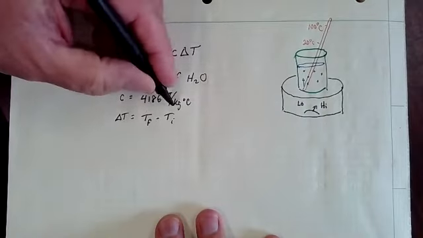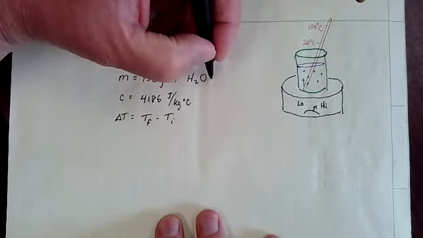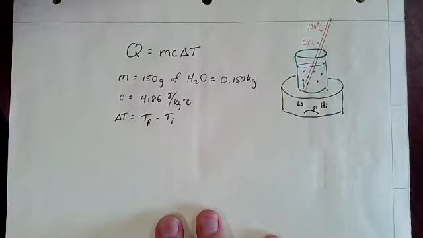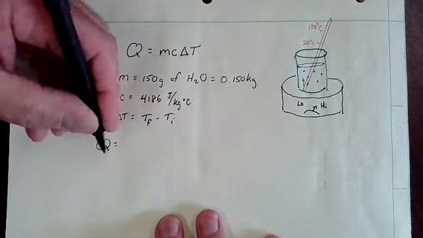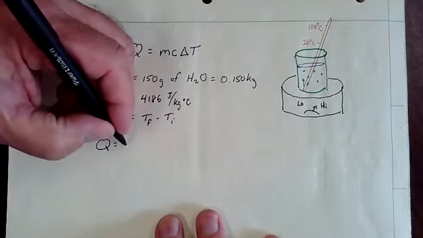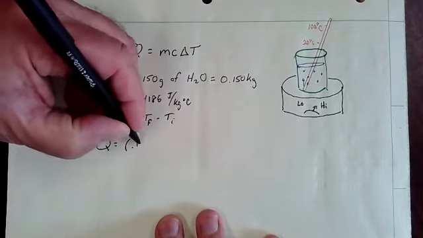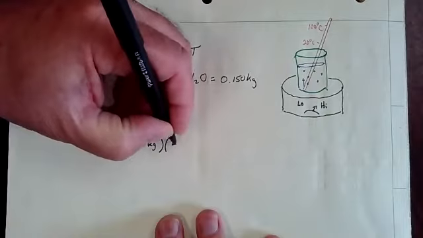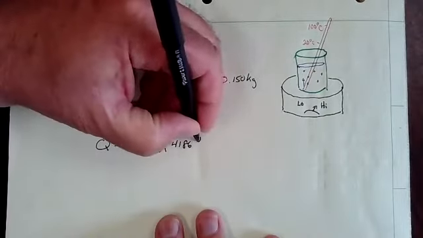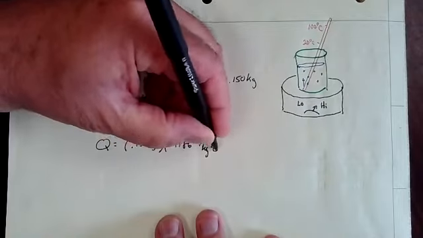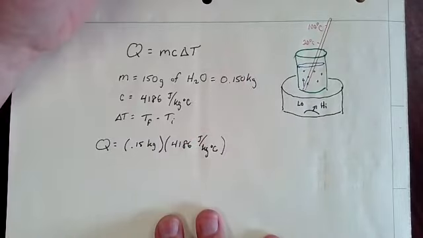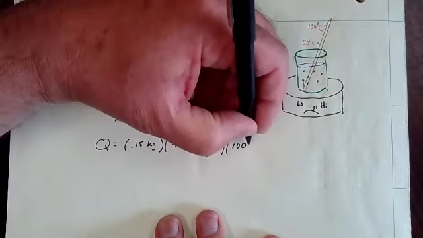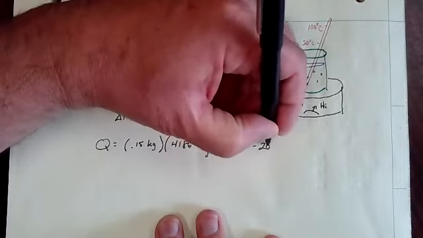So we want to make sure that these units match up, and I have grams and kilograms. So that's a mismatch. So I'm going to go ahead and divide this by 1,000 so I have it in kilograms. So now when I put everything together, I'm going to put in units for right now, just so that we can make sure that the units are going to cancel correctly. So 100 degrees minus 20 degrees C.